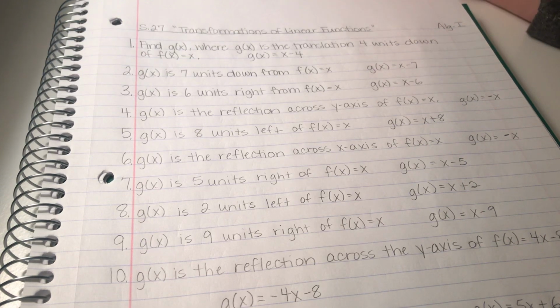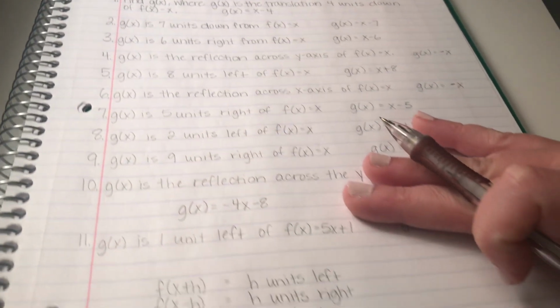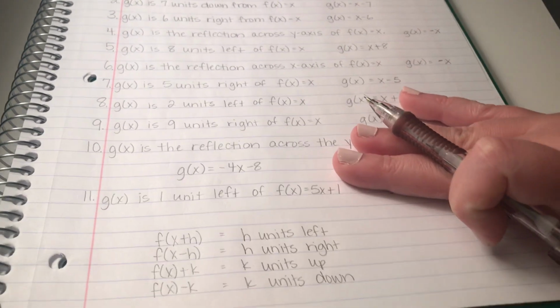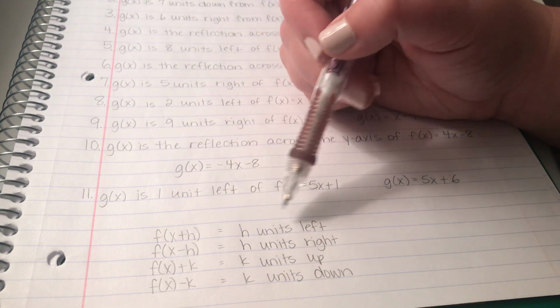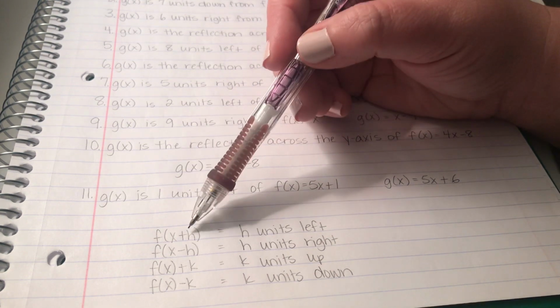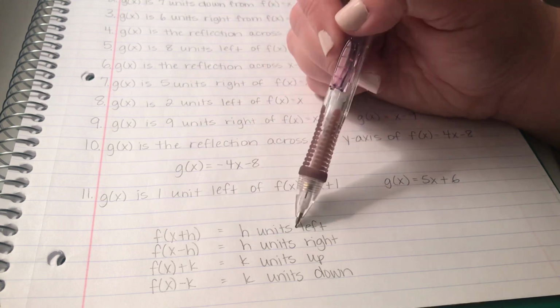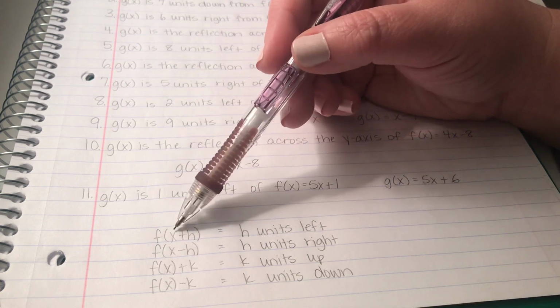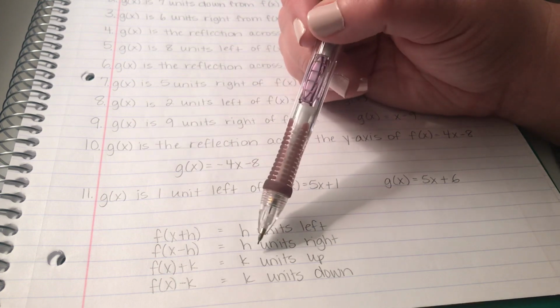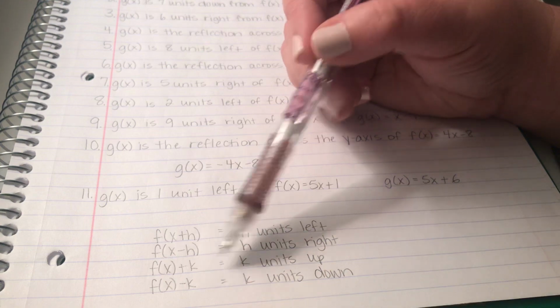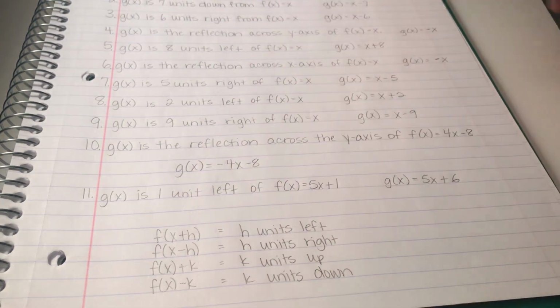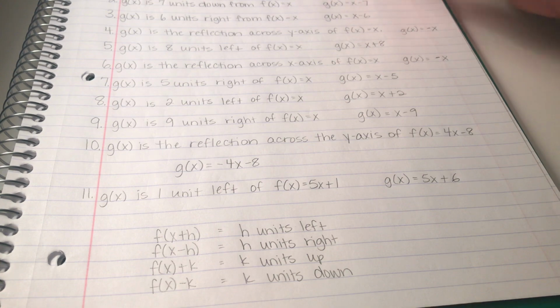This tutorial is for section S27, Transformations of Linear Functions for Algebra 1. The first thing I want to show you is a little reminder that I wrote at the bottom of the paper. If they're asking you to translate an equation left or right, you'll be moving it h units left or h units right inside of that x. If they're asking you to move it up or down, you'll be moving it k units up or down outside of that. That'll make a little more sense as we go through our sample problems.